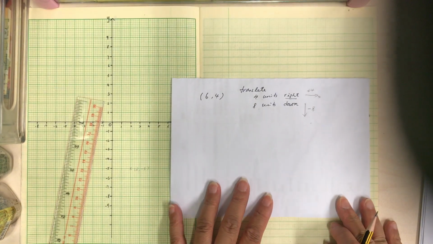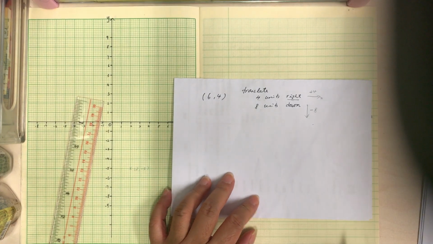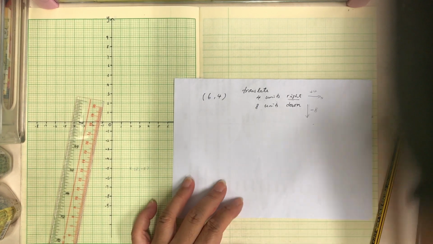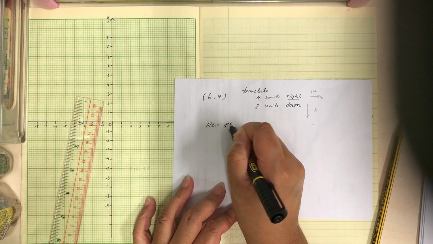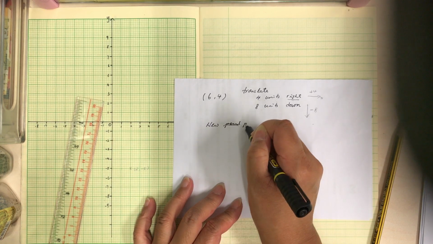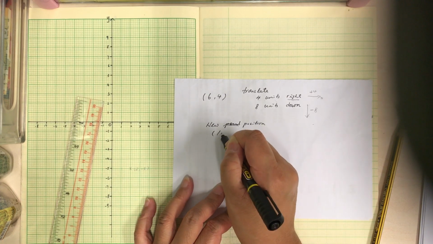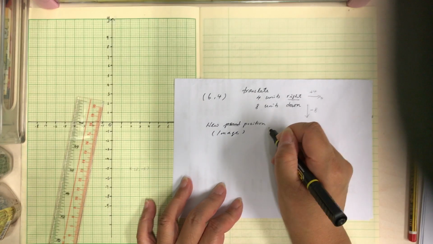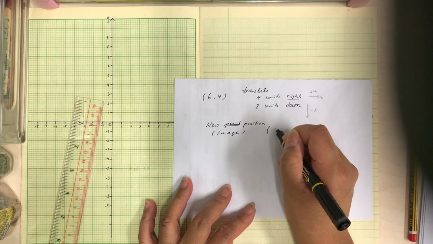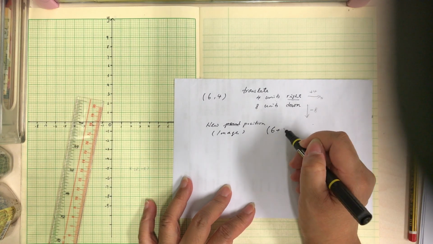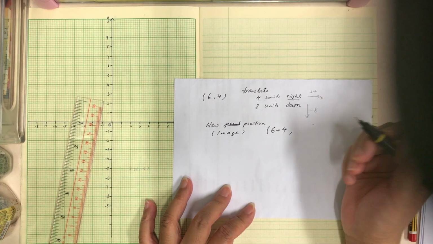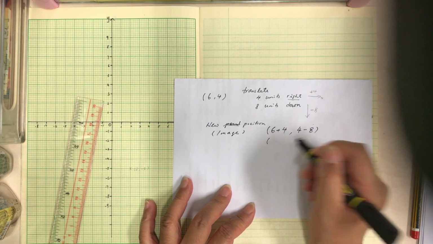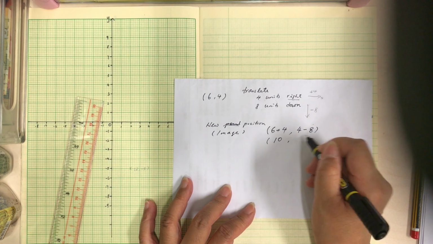If we use our starting coordinate (6, 4), then the new position of the point, or we can call it the image under translation, has a new x coordinate starting from 6 and then plus 4, and a y coordinate of 4 and then -8. So I should have (10, -4).